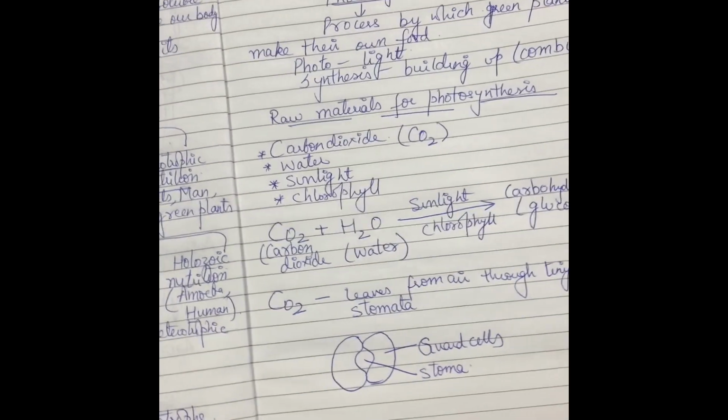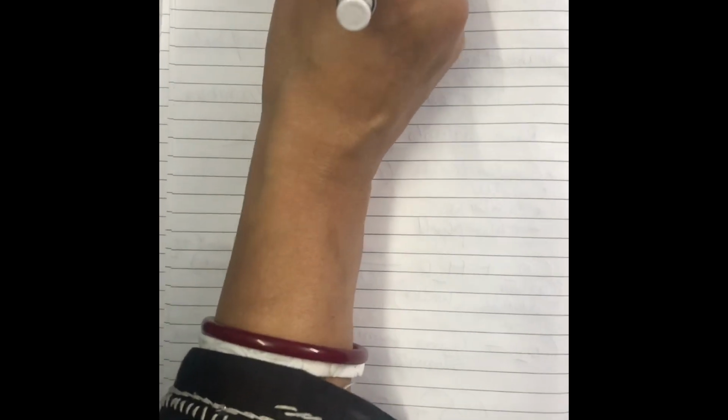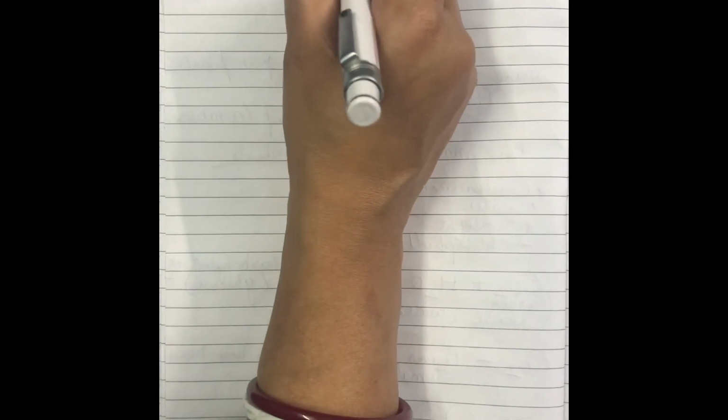So carbon dioxide they are taking from the atmosphere or air, one and the same thing. Water is absorbed by roots from the soil, and this transportation of materials in the plants happens through the tiny vessels which run from the root to different plant parts.